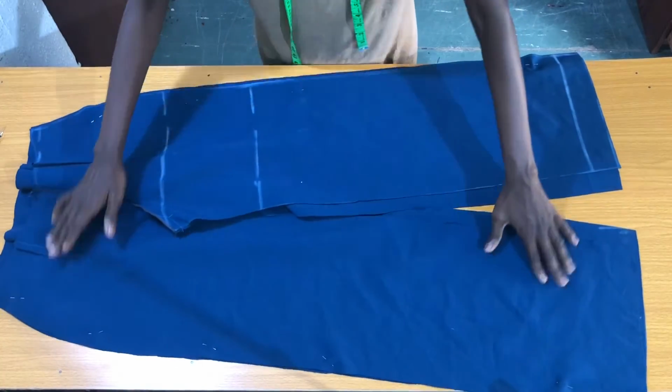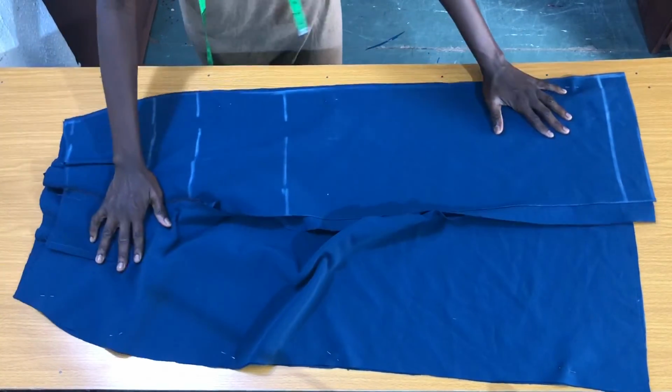After pinning, I'll take the pant to the sewing machine to secure the sides by 1 inch.